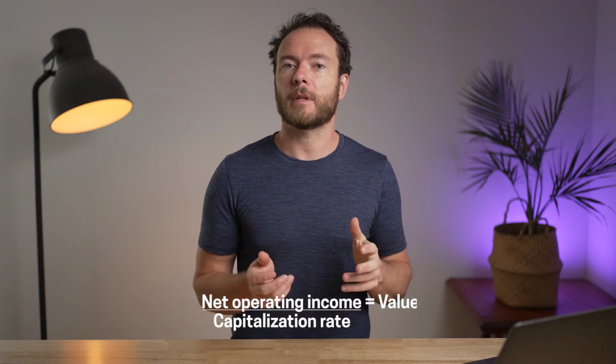And you use that information, and then you have to use the capitalization rate to determine the value of this property. So it's going to be net operating income divided by the capitalization rate. That will equal what the value of this property should be.